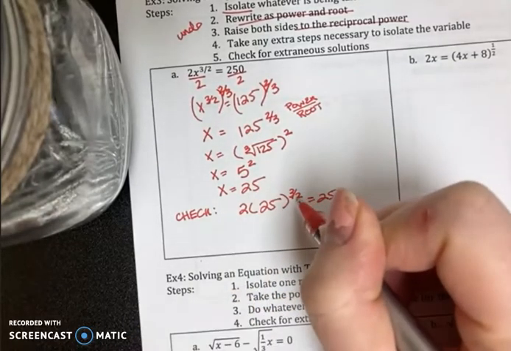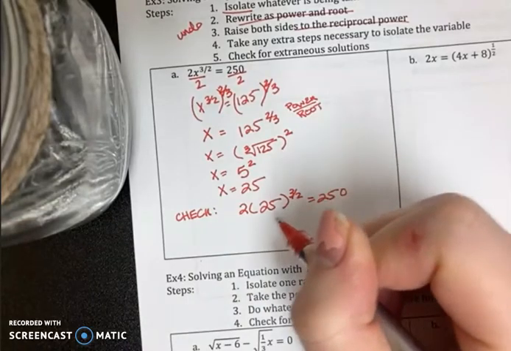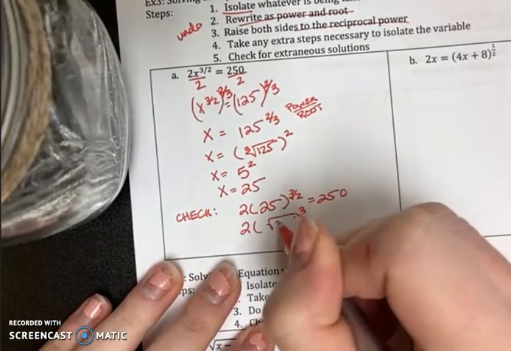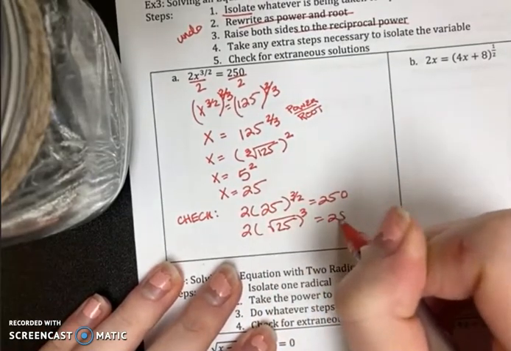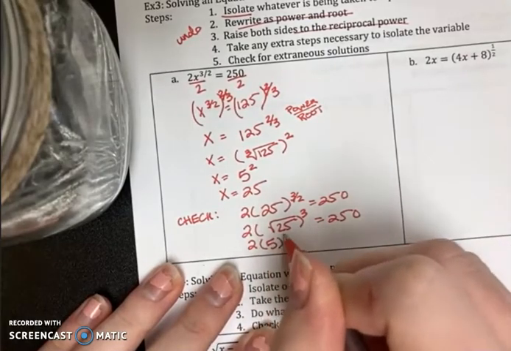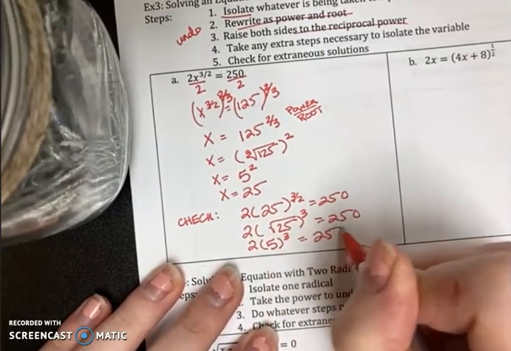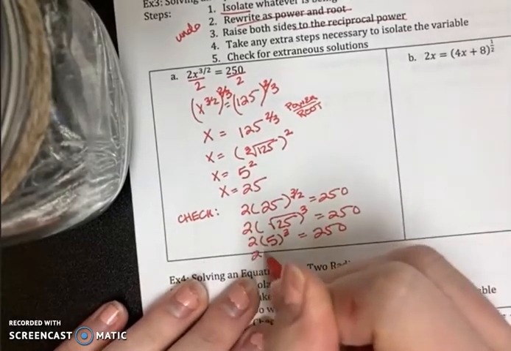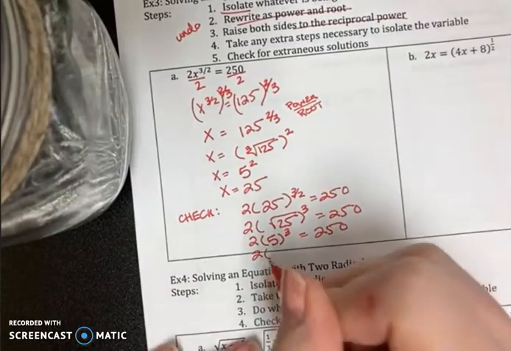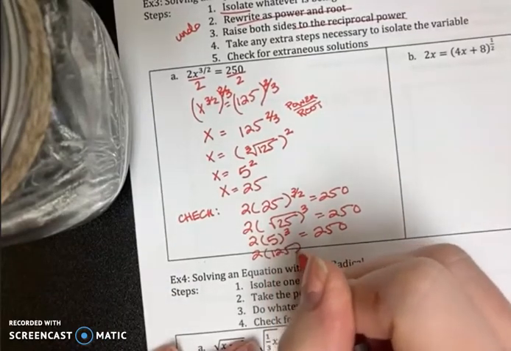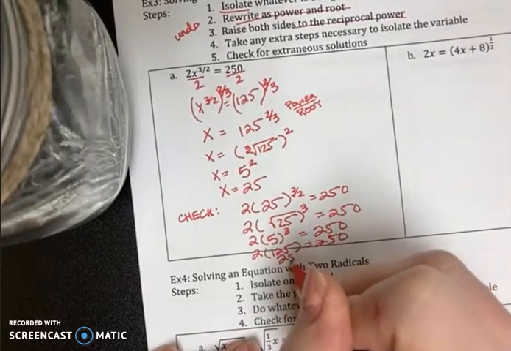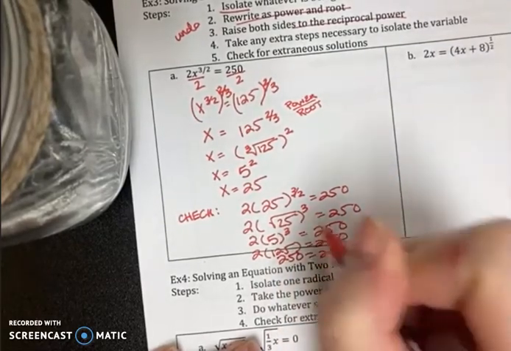I'm going to use power over root to help me check here. 2 times the square root of 25, which is 5, being cubed. 2 times 5 cubed, so that's 5 times 5 times 5. So that's 125. And 2 times 125 is 250. So yes, that does work.